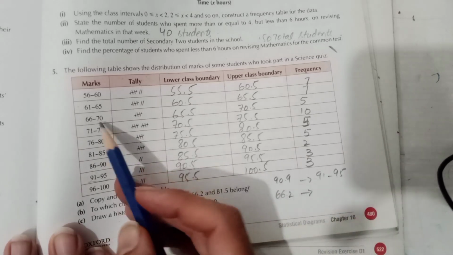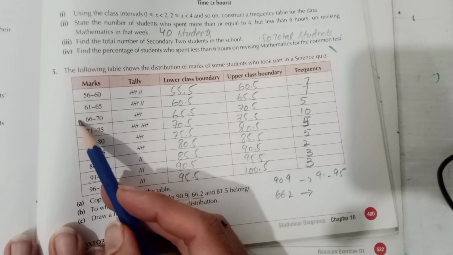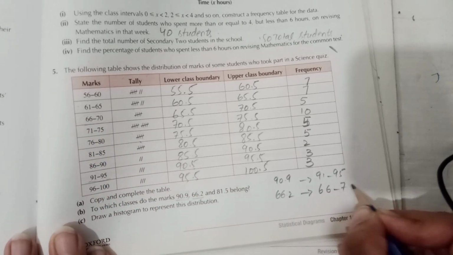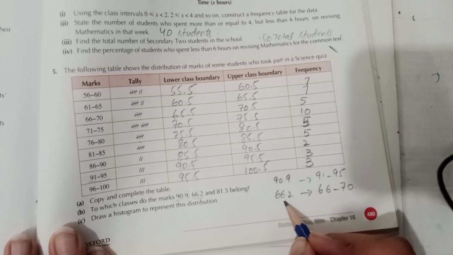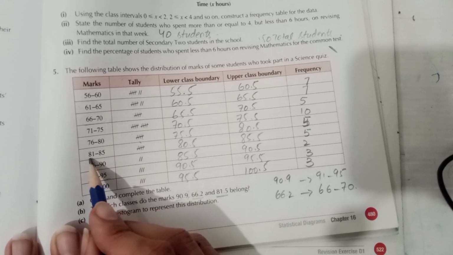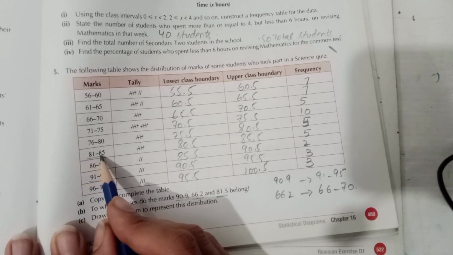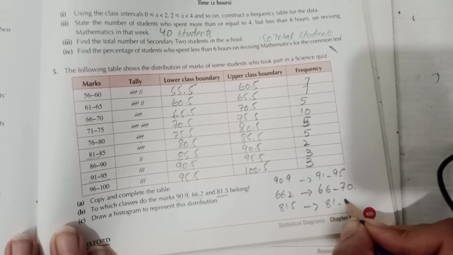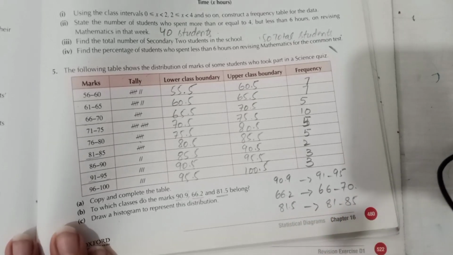And for 66.2, this is the class boundary. This is 66 to 70. And for 81.5, this belongs to this class. 81.5 is 81 to 85. Now students, part B is solved.